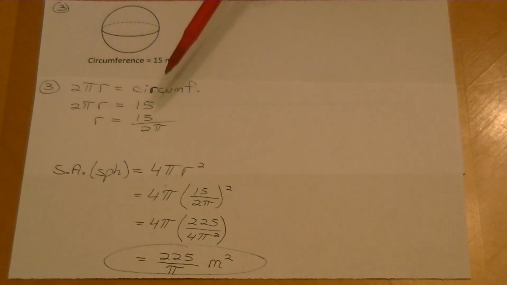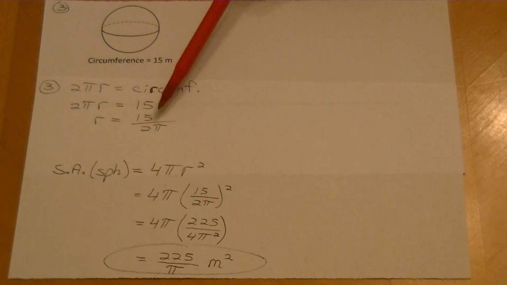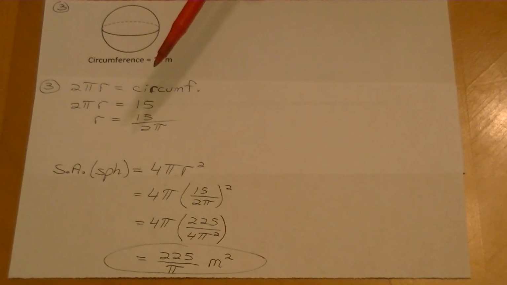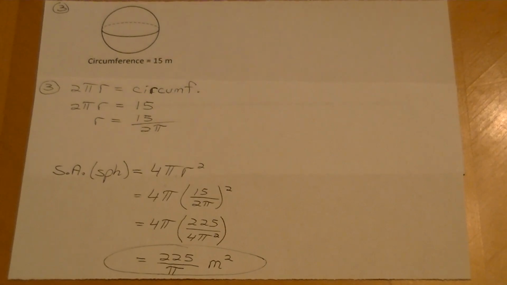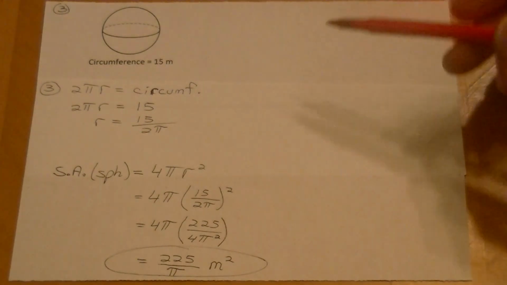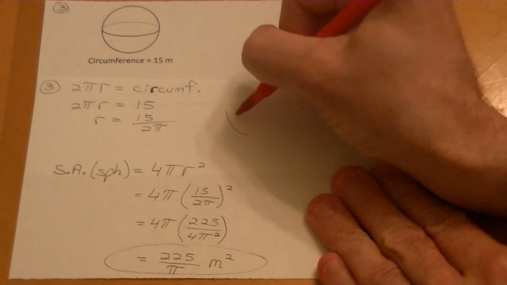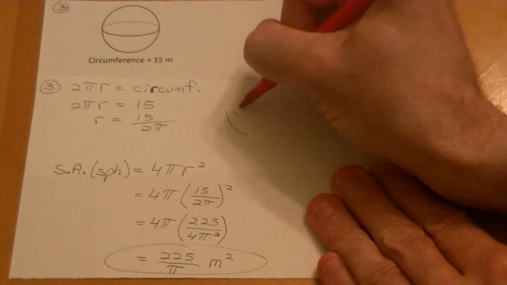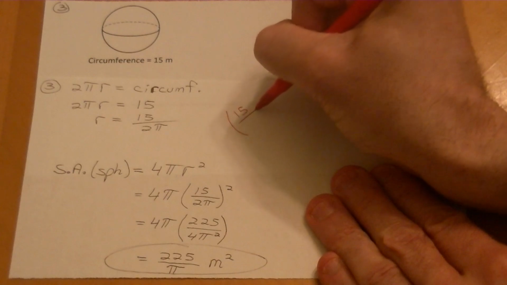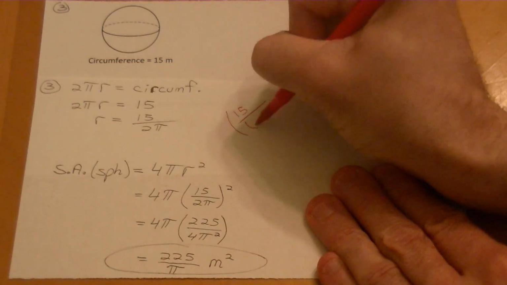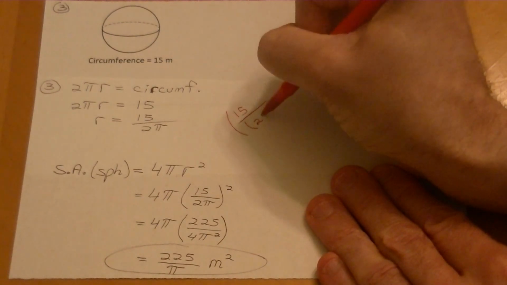Couple things. You can change that to 7.5 over pi, but it is not 7.5 pi. That pi needs to be in the denominator. The other thing is, if we were going to be putting this into a calculator and rounding off, you have to be very careful when you square a number like that. On a calculator, if you were squaring that number, you would have to type it like this.